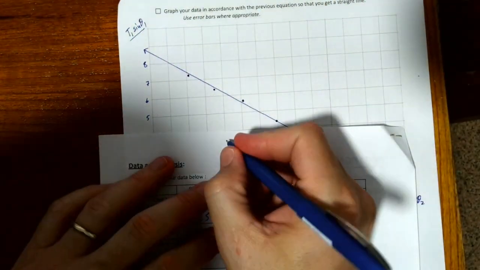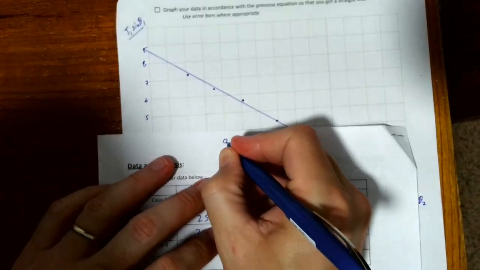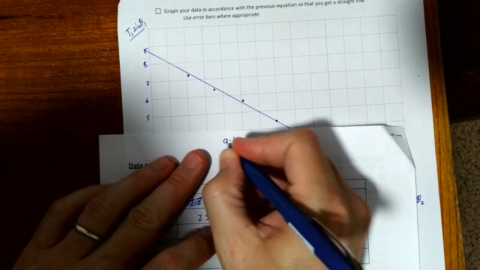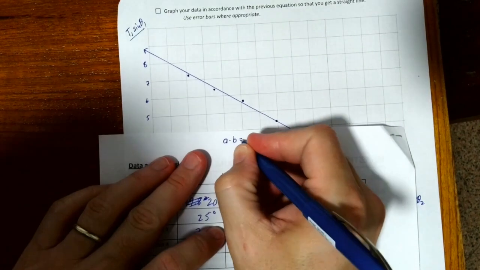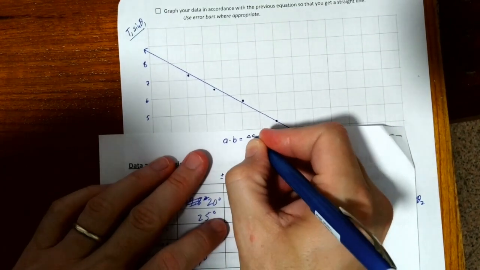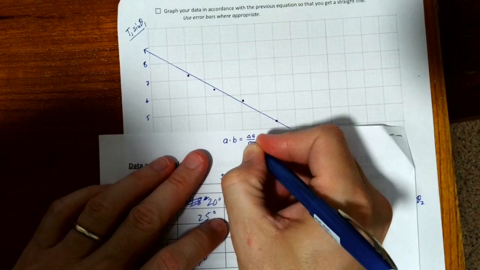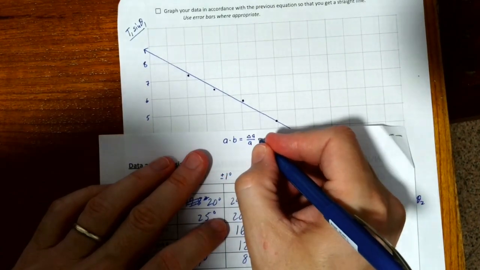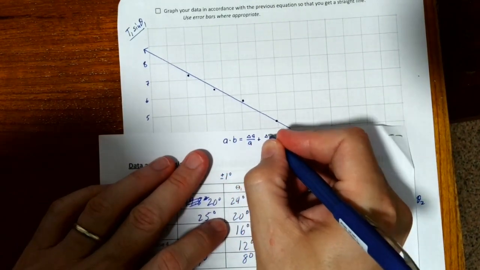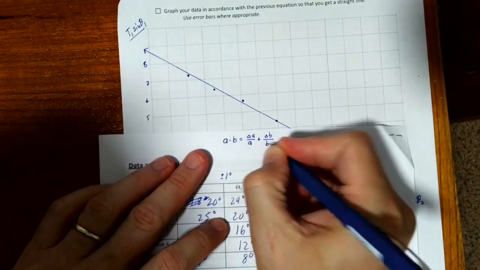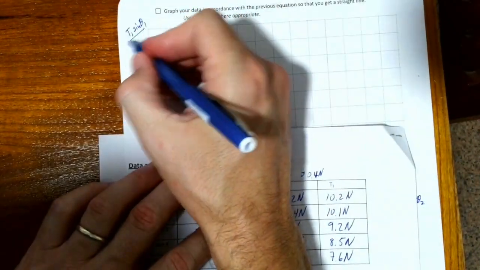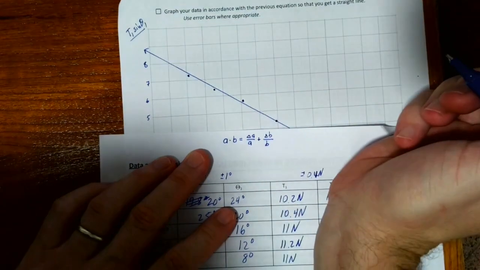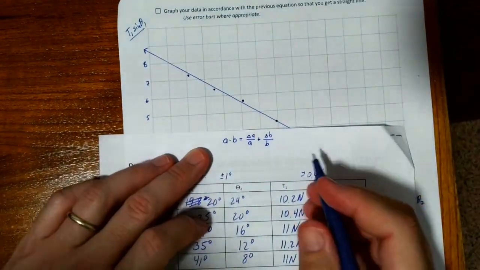Now, in our data booklet, it shows us that when we multiply two variables together, what we do with the uncertainties is take the percent uncertainty or the fractional uncertainty of each of those, and add those together. And that will tell us what the uncertainty in T1 sine of theta 1 is. All right? So that's actually what we're going to do.